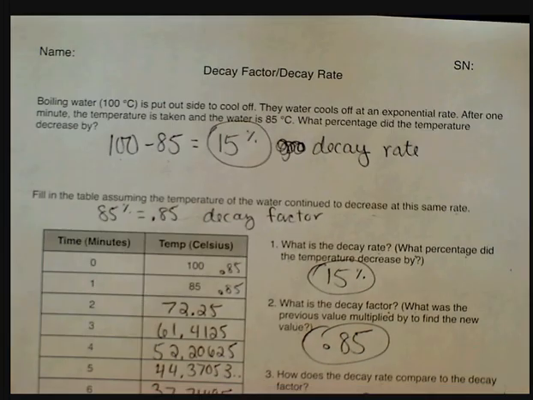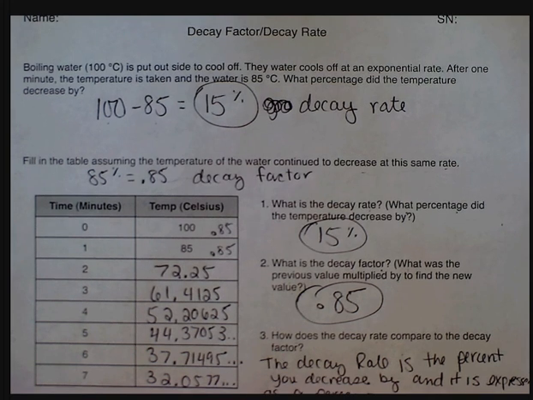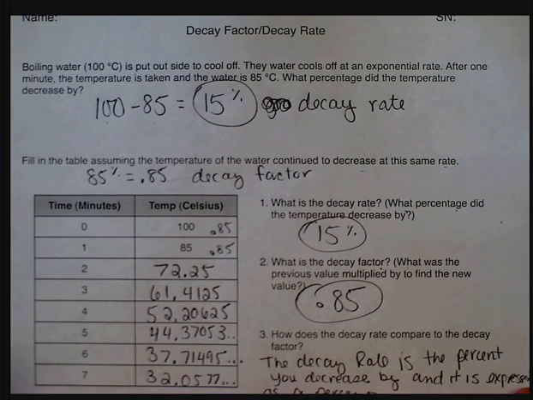The final problem that I have for tonight, I already have it worked out for you, so I'll talk it through. It says the decay factor, decay rate. It says boiling water is 100 degrees Celsius. It's put outside to cool off. The water cools off at an exponential rate. After 1 minute, the temperature is taken and the water is 85 degrees Celsius. What percent did the temperature decrease by?